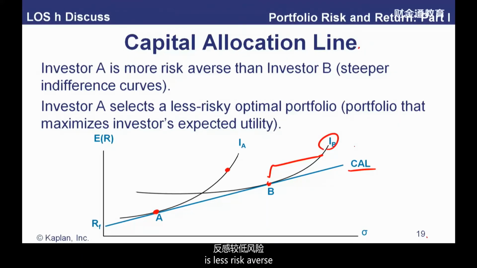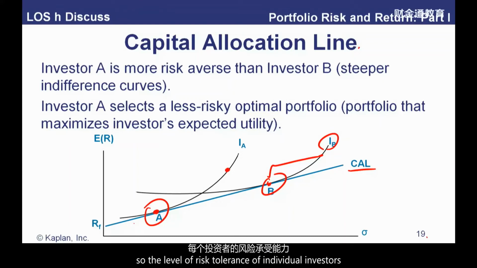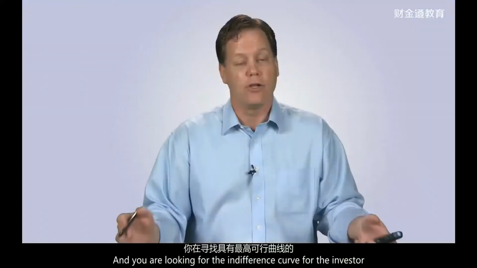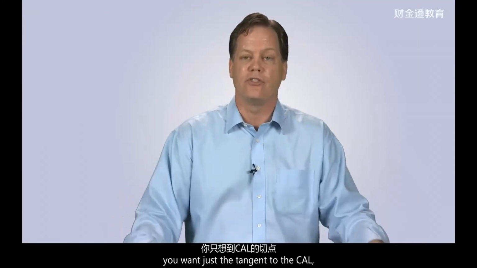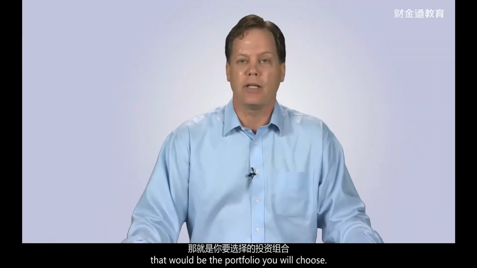meaning that investor B is less risk averse, or more risk tolerant would probably be a better way to say that, so that they end up choosing a portfolio here that has higher risk and higher return. Investor A, lower risk, lower return. So the level of risk tolerance of the individual investors would be revealed in their indifference curve map. And you're looking for the indifference curve that is the highest feasible curve, the one that's just tangent to the CAL. That would be the portfolio you would choose.